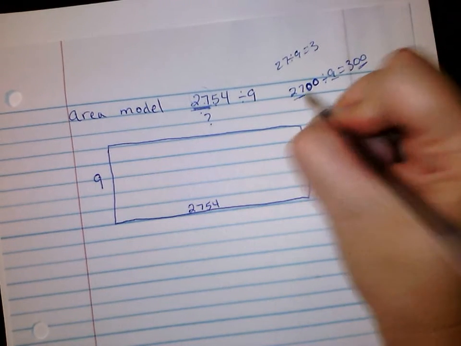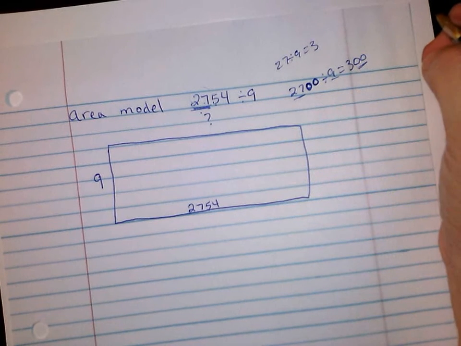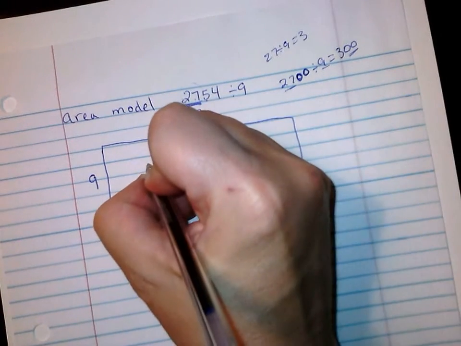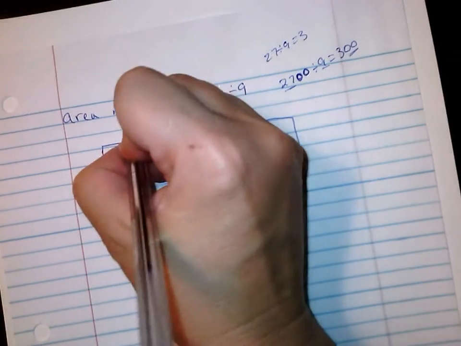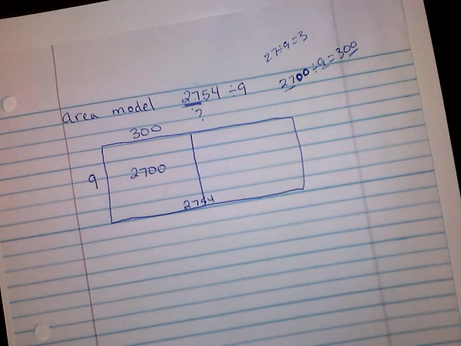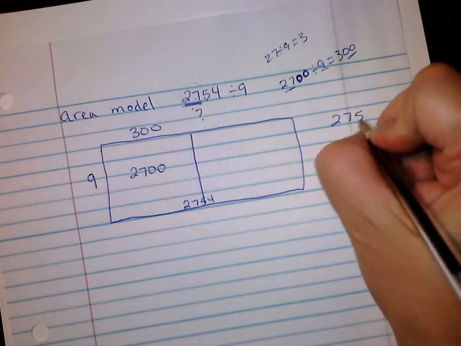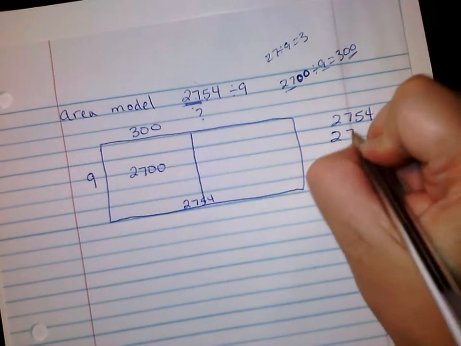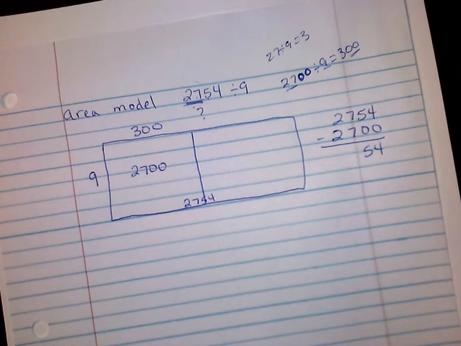Once I divide this main piece, I've got my zeros. You can see that pattern, which you should have. Like I said, this is a review from last year. So I can have this area 2,700 because this is 300, and I can kind of use this on the outside. Here's my total area, and I'm going to take away 2,700. So now I have an area of 54 left over.